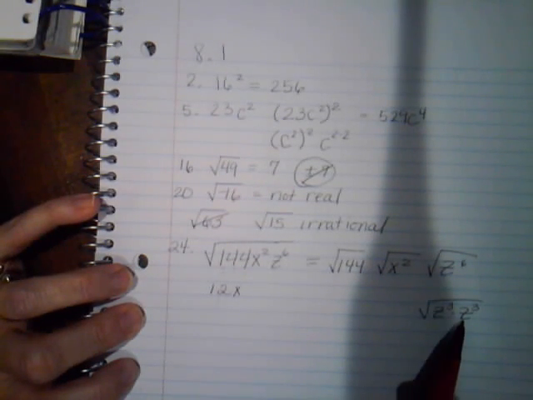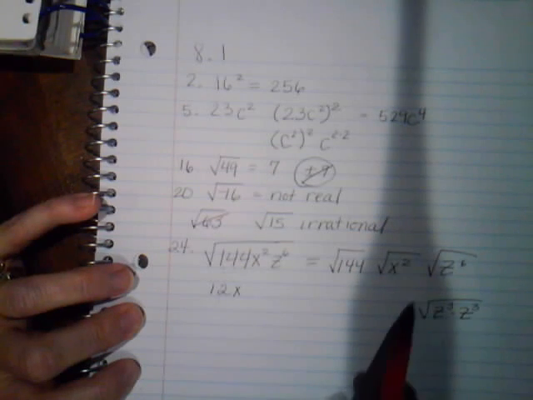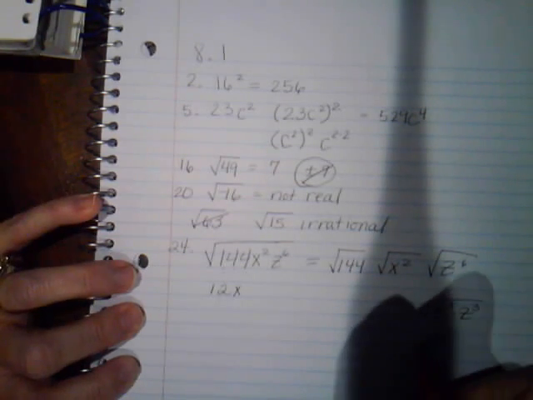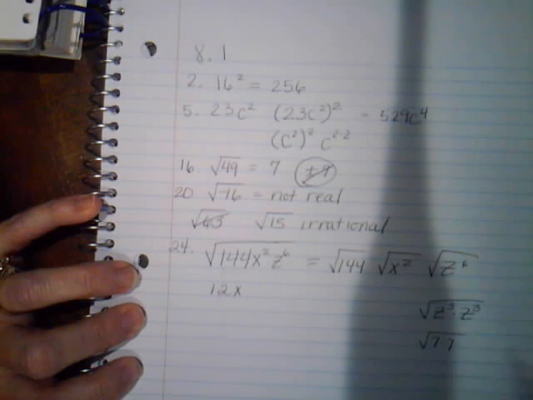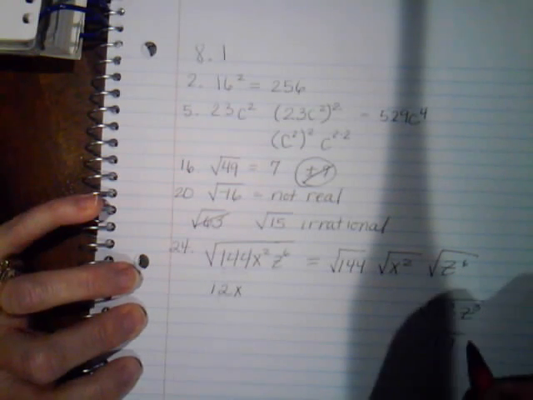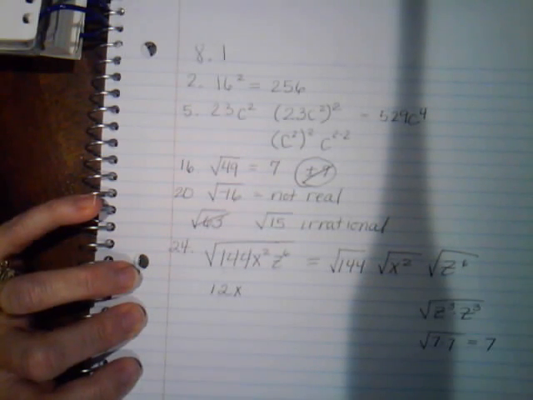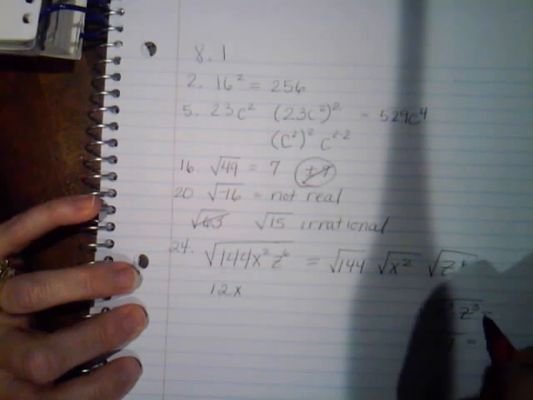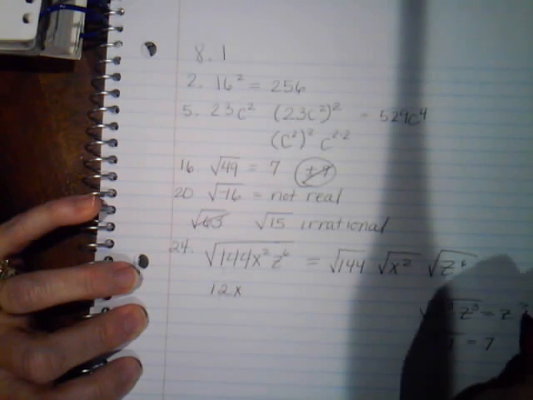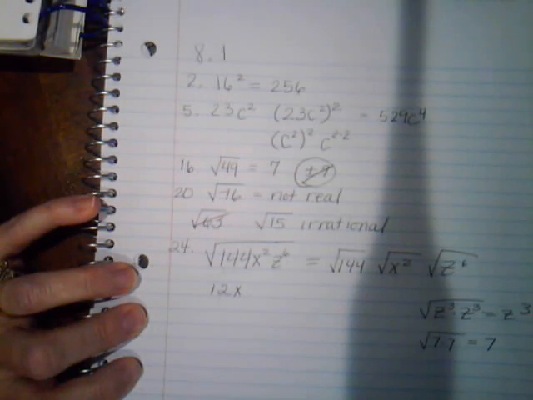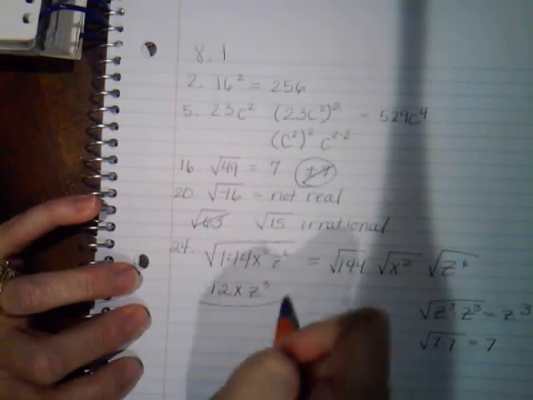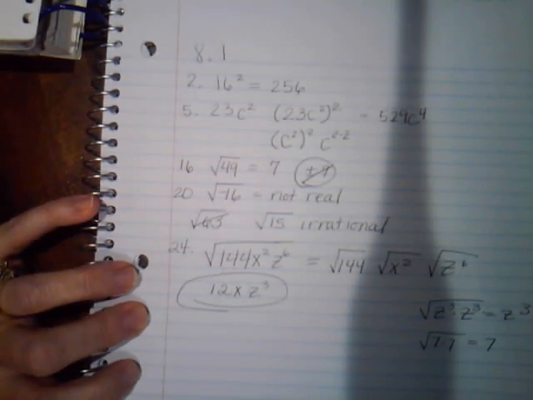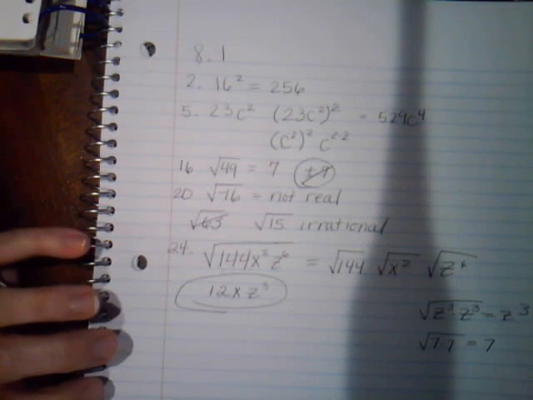Just like if I had the square root of 7 times 7, it would be 7. This would be z to the third. So you're just pulling out one of them. So I'm going to come over here, and this would be z to the third, and that would be my final answer. Okay? Hopefully that helped.